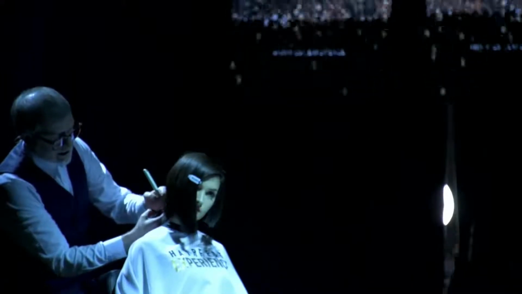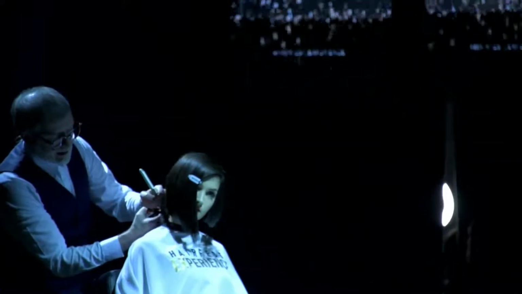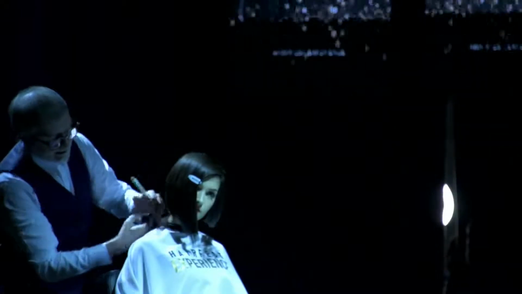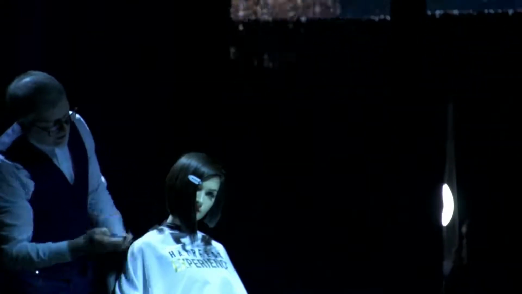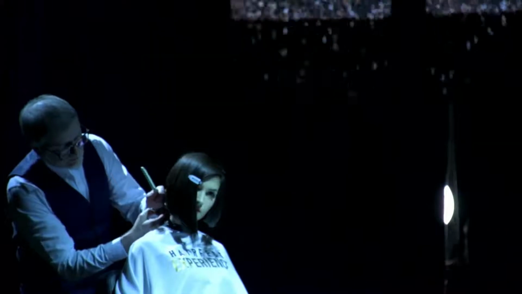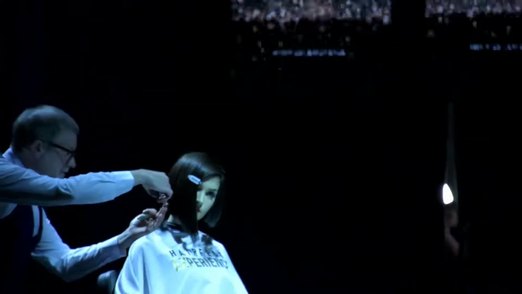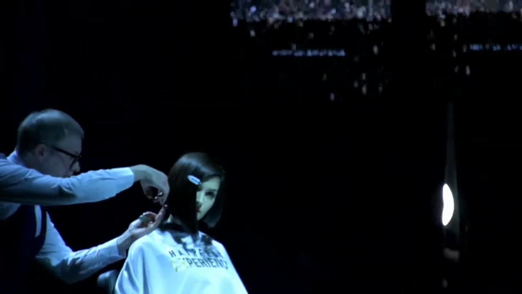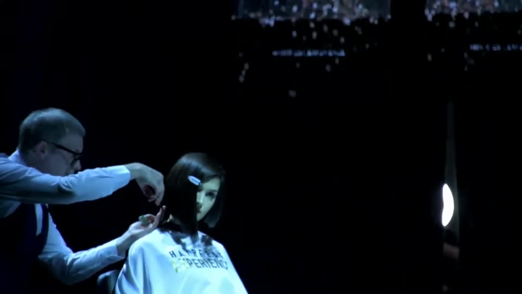So again, a little chipping action. Slowly, I'm looking for this area running through here. Now I'm going to work it back the other way just to remove any excess.